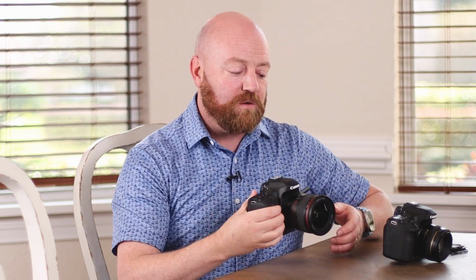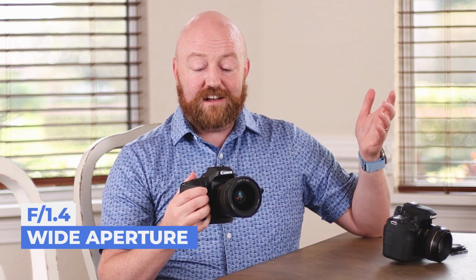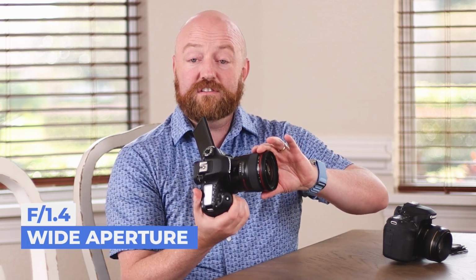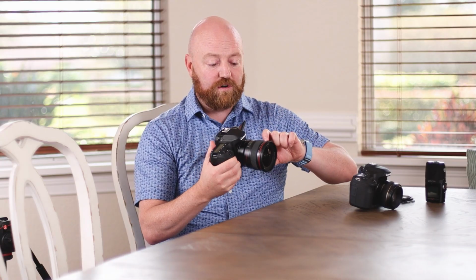And when I say a high quality lens, really I want to be able to blur the background. And there's a feature on these lenses where it's got a really wide aperture. It's called an f-stop of 1.4. So this is a 24mm lens. It doesn't zoom, it doesn't change that. It's always 24mm, but it's got an f-stop of 1.4.